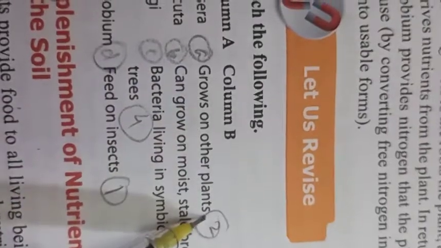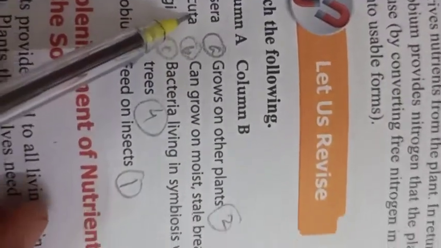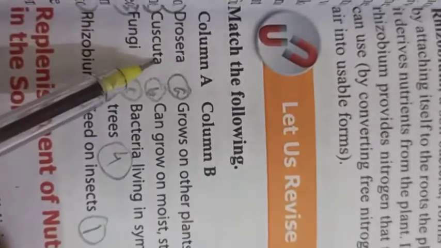So first one is grows on other plants. What grows on other plants? Always parasites grow on other plants. So here Cuscuta is a parasitic plant, so it grows on other plants. So second, can grow on moist stale bread. What can grow on moist and stale bread? Stale means basi bread pe. Okay, so what can grow? Fungi.